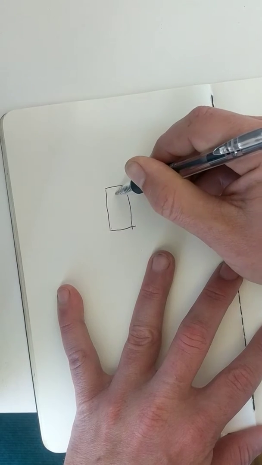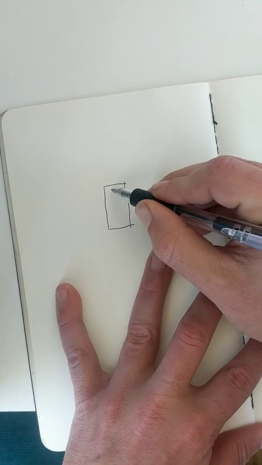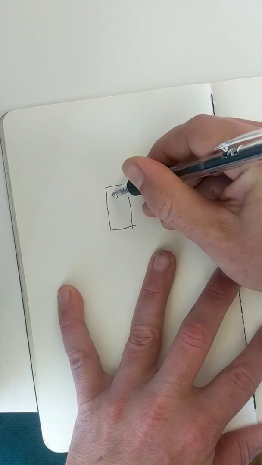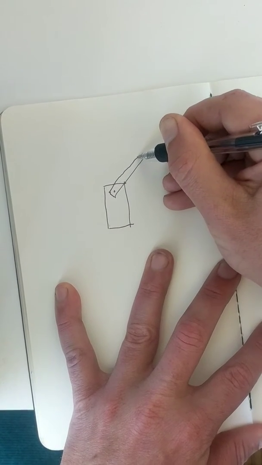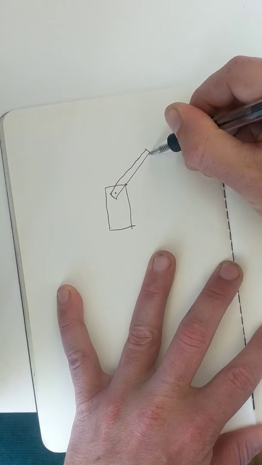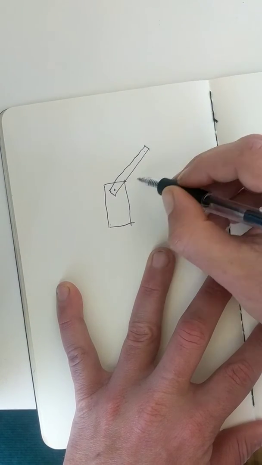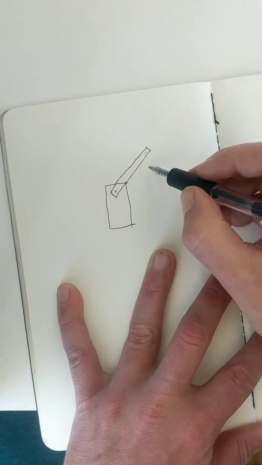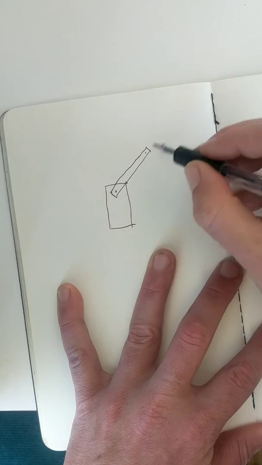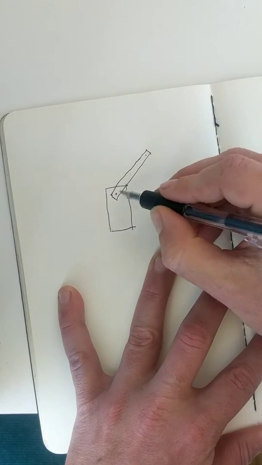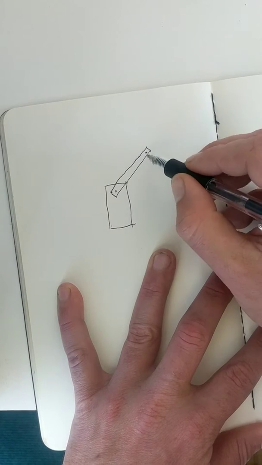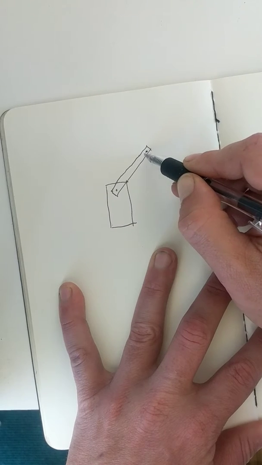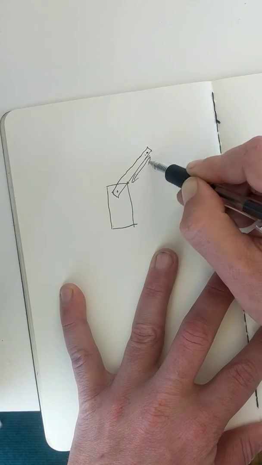And from this axis, another arm comes out like so, and moves the drawing arm, which is going into the paper, normal to the plane of this paper. And this pivot arm can move this drawing arm this way and that way.